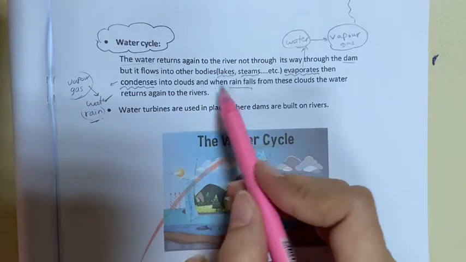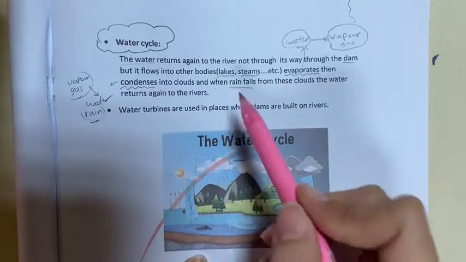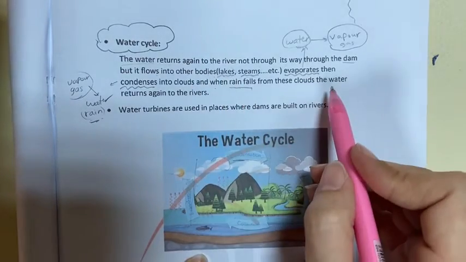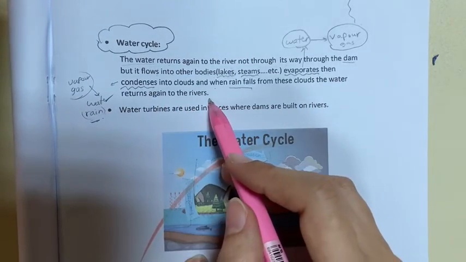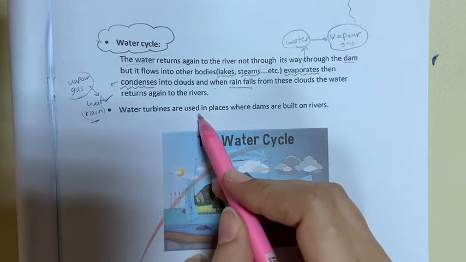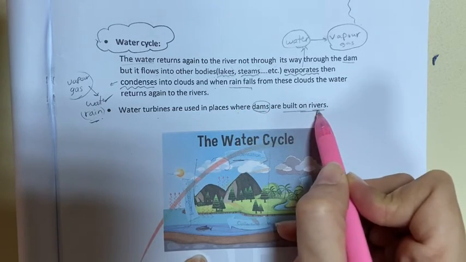Okay, then when the rain forms, it will fall into the lakes and so on, and different parts. From those clouds, the water returns again to the rivers. Water turbines are used in places where dams are built or on rivers.